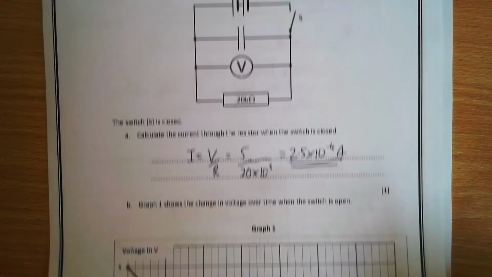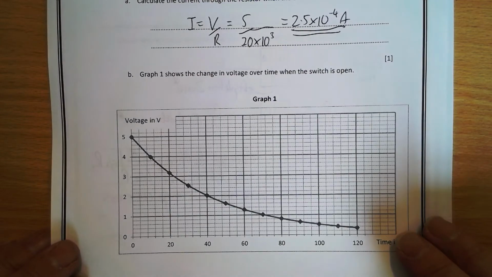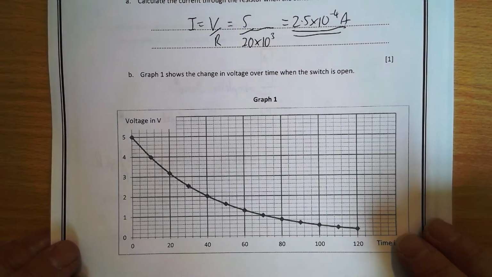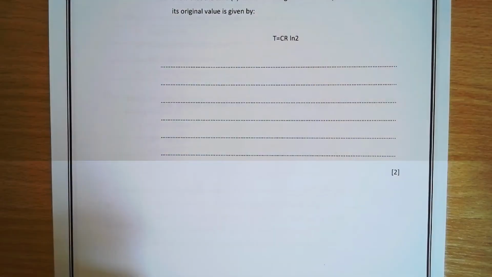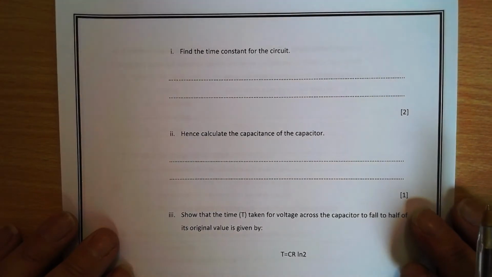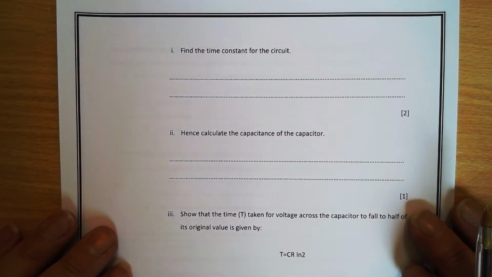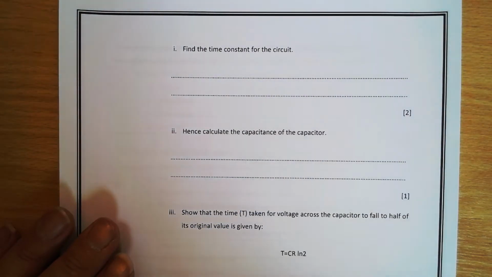And then you've got your capacitor discharge curve. This ought to be very familiar to you by now. So as you've got this capacitor discharge curve, what you need to do is look at the next part of the question, which says find the time constant for the circuit. So the time constant, remember, is when it falls to 37% of the original value.